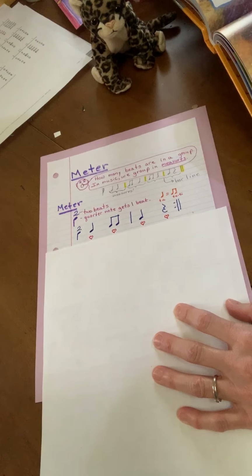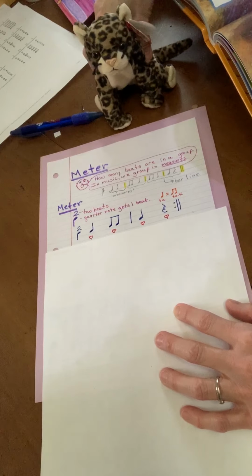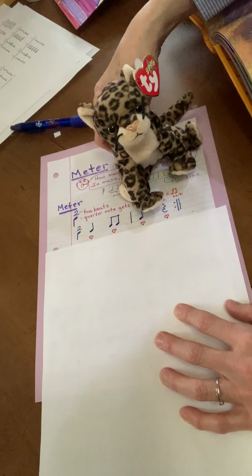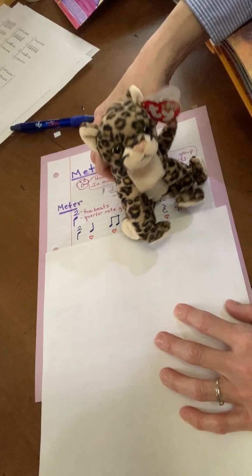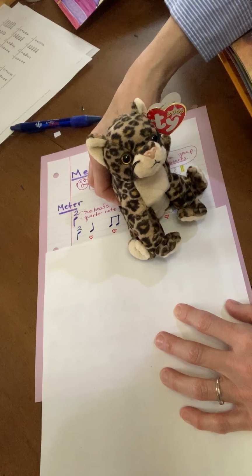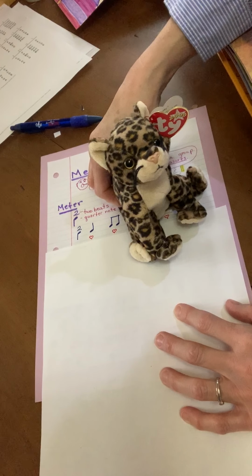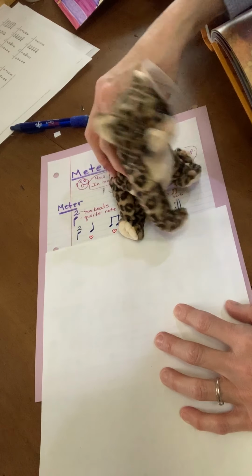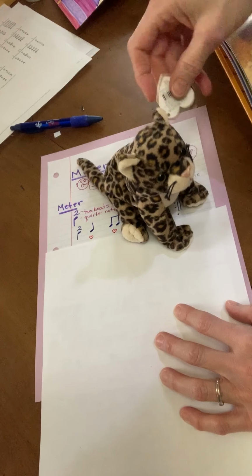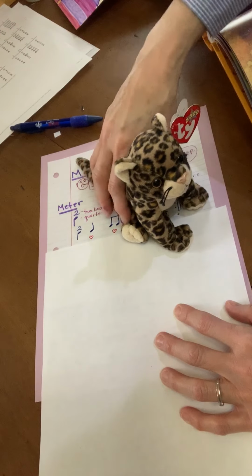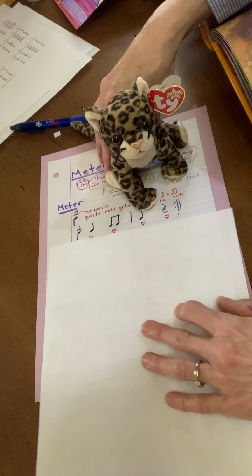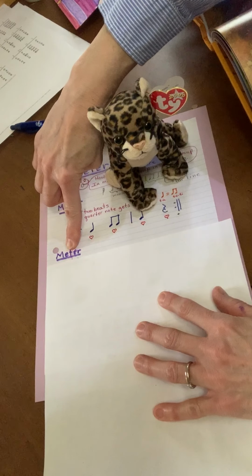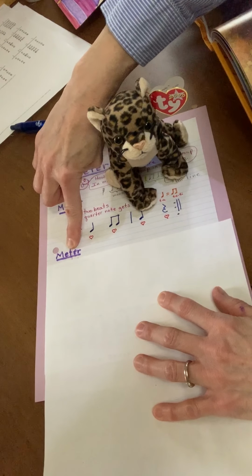All right, y'all. But, yes, sneaky. Yes, meters aren't always the same. Ah! That's true. They're not always the same. I don't believe it. Well, I'll prove it to you, little Mr. Sneaky there. Back up. Let me move this paper down. See, there's the word meter. Meter tells us how many beats are in a measure and what kind of note gets a beat.